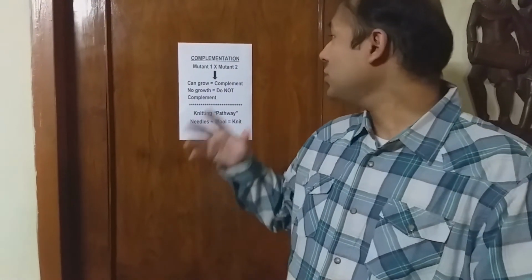So the complementation test is very important to, again, find out if the mutation is on the same gene or on different genes on two different strains. Again, the complementation test is a major part of Benzer's work.